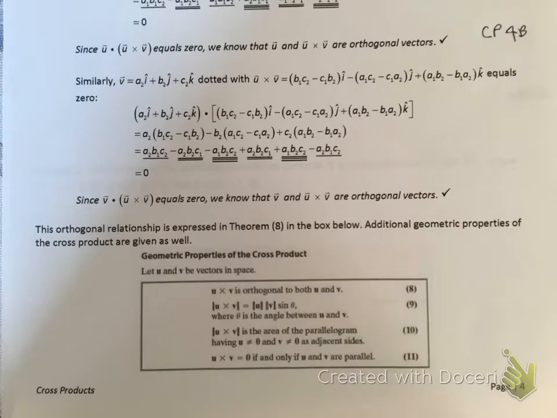And I'm going to really pay attention to the box down here on the bottom of page 4. So I'm looking at page 4 here, and I just highlighted what I'm looking at. Okay, so this orthogonal relationship is expressed in Theorem 8 in the box below. So additional geometric properties of the cross product are given as well. For instance, u cross v is orthogonal to both u and v. The magnitude of u cross v equals the magnitude of u times the magnitude of v times sine theta, where theta is the angle between u and v.